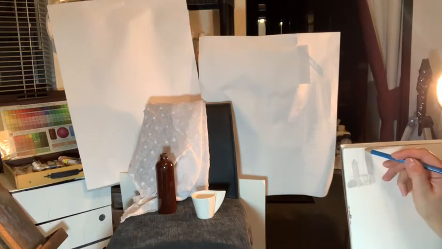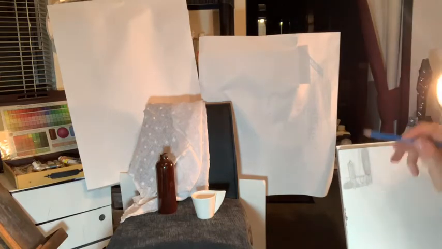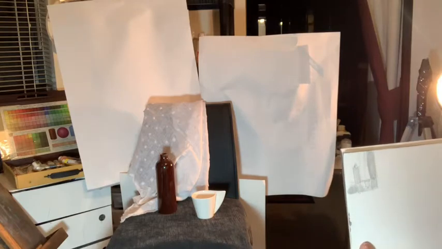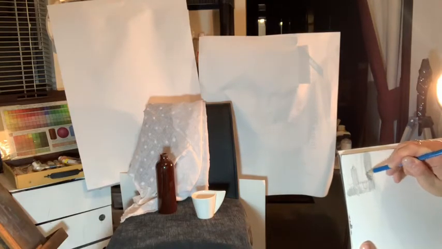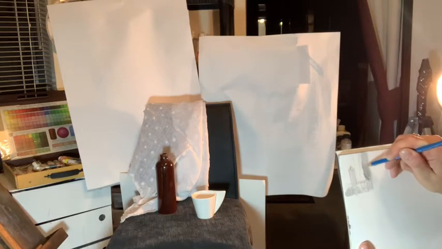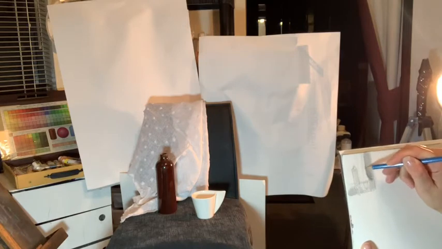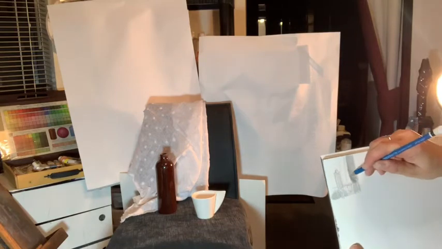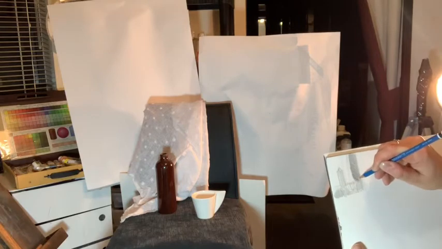So I will have this here, and the cup is here, and the drapery is hanging on the side of the chair, and it's very light. So basically what I really need to do is get the side of the chair in very, very dark shades, that black color, just like that.